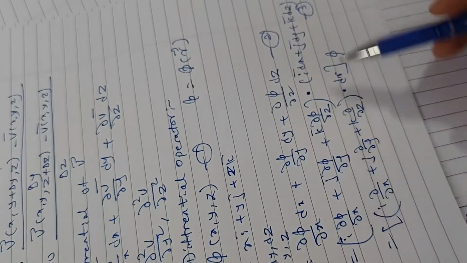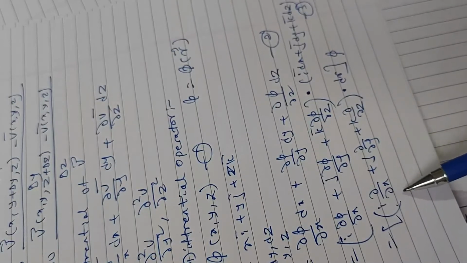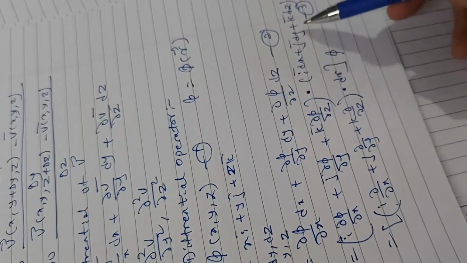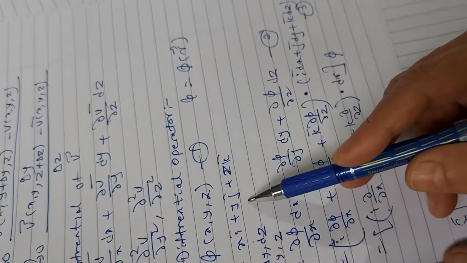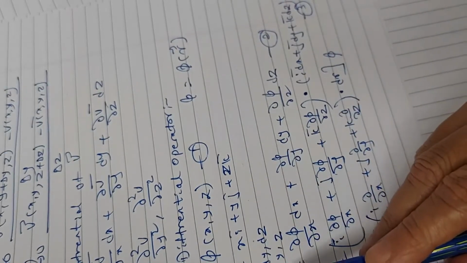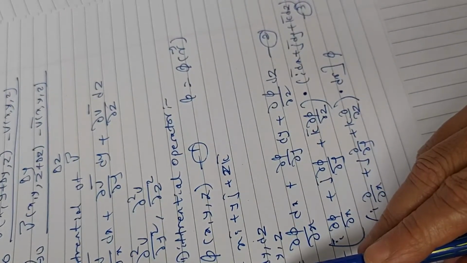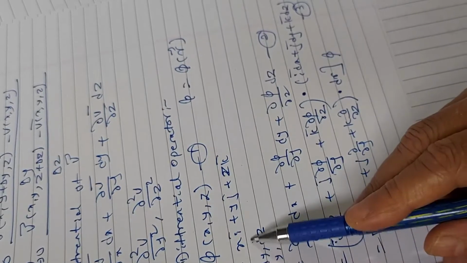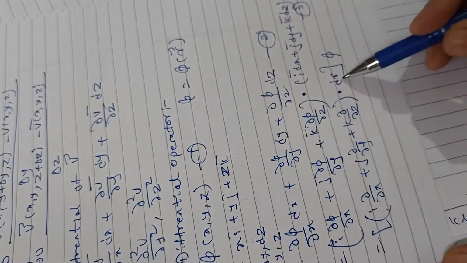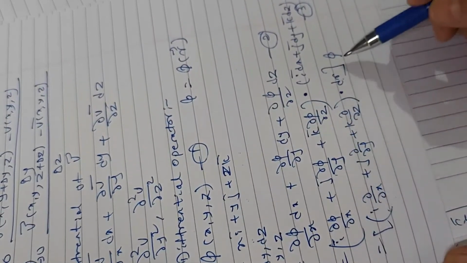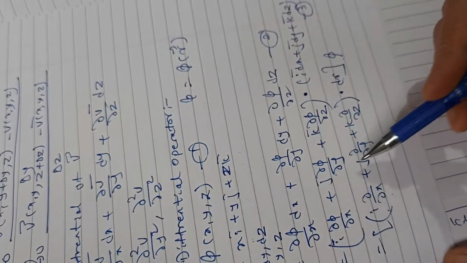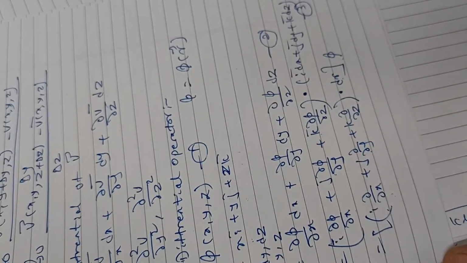I took the phi out, and this I'm writing as dr because r is xi plus yj plus zk, so dr should be i dx plus j dy plus k dz. That's what I wrote here. And in this term, I took the phi out, so this is i del by del x, j del by del y, k del by del z. Correct?